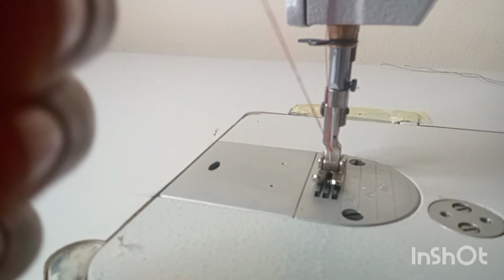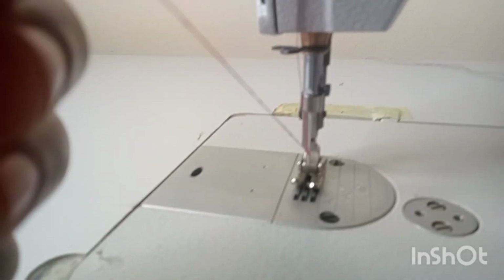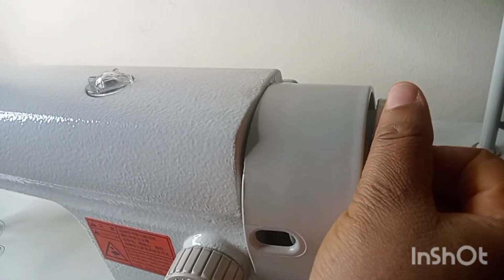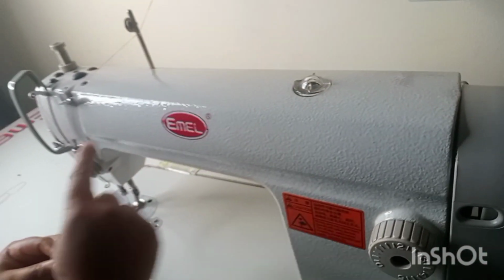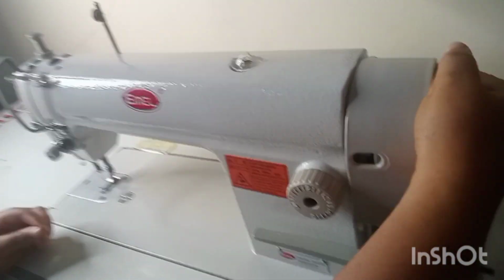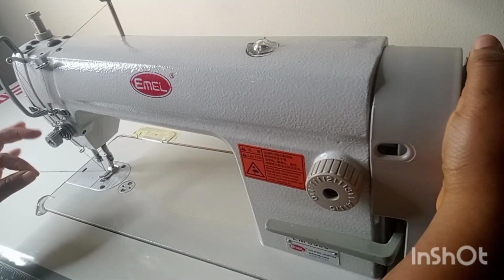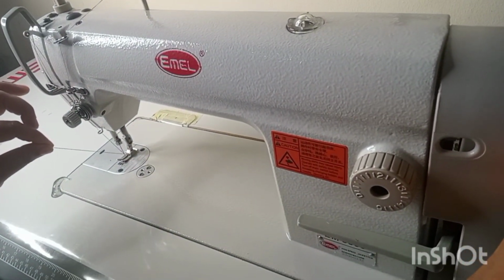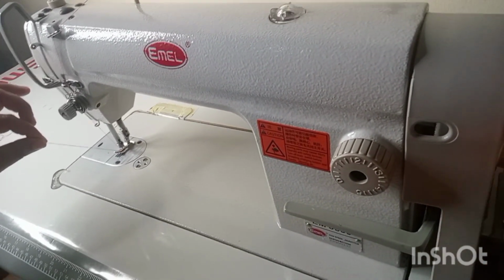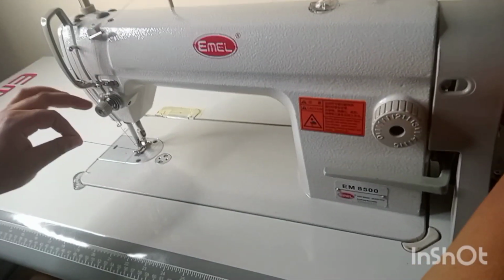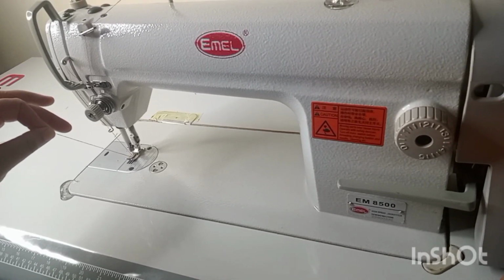So what do we do? We move to our hand wheel, which is here, controlling these 2 points. Now this is the hand wheel. With your hand securing your thread like so, you move your hand wheel towards yourself like so, and you slowly submerge your needle, right?